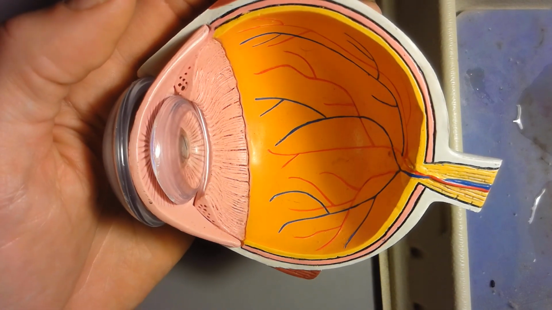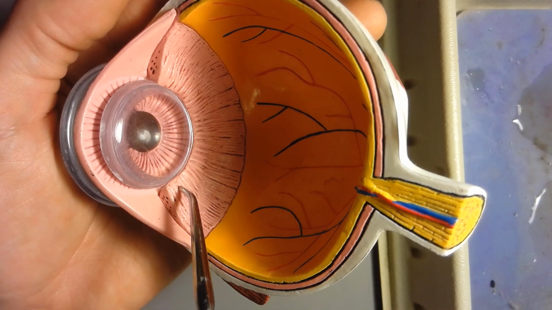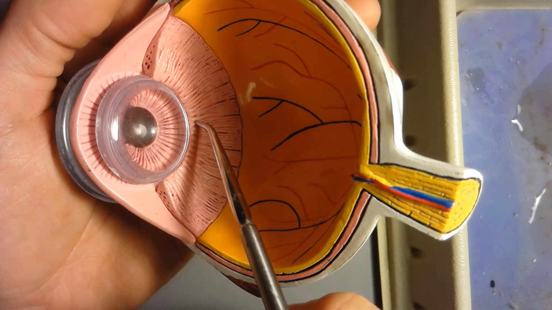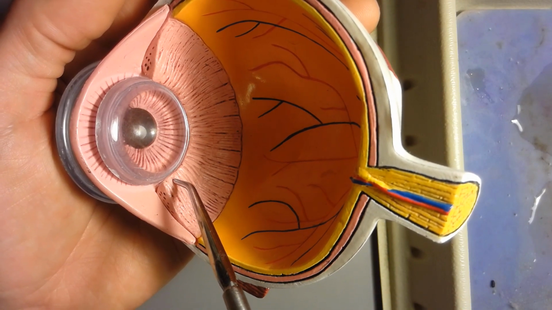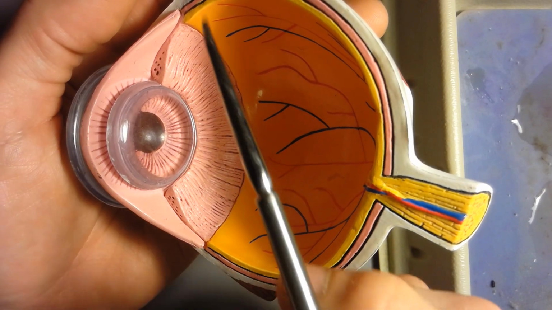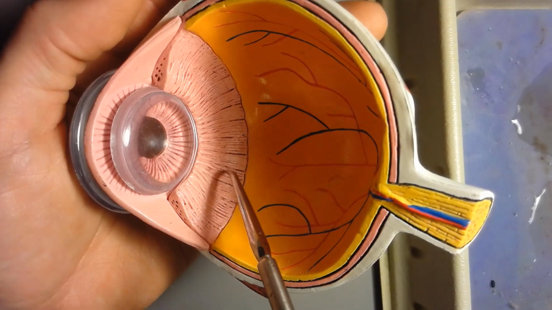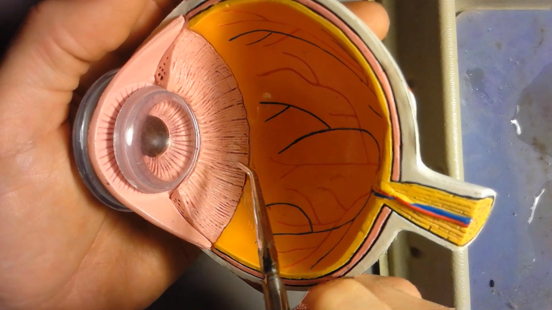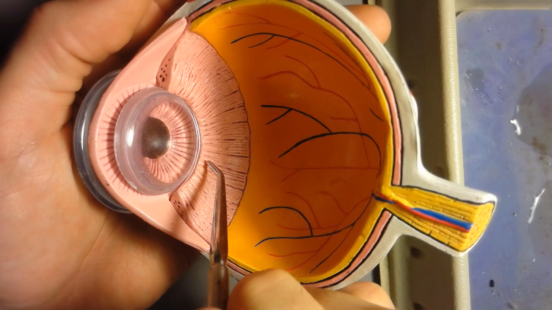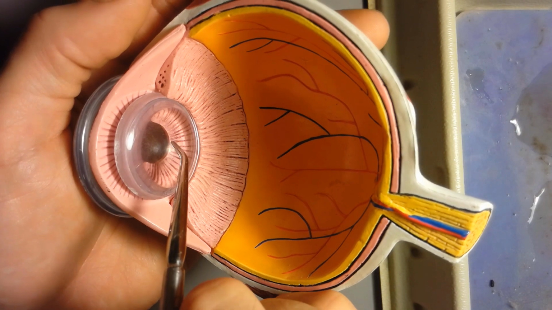Okay, next will be suspensory ligaments. Suspensory ligaments are these structures right here. It's what directly attaches to the lens, and so the suspensory ligaments holds the lens in place. What's connected to these ligaments is the ciliary body, which is next on the list. The ciliary body is right here. So I want you to think of the ciliary body right here like an internal muscle. Connected to the ciliary body are suspensory ligaments, and the suspensory ligaments is what holds the lens in place.